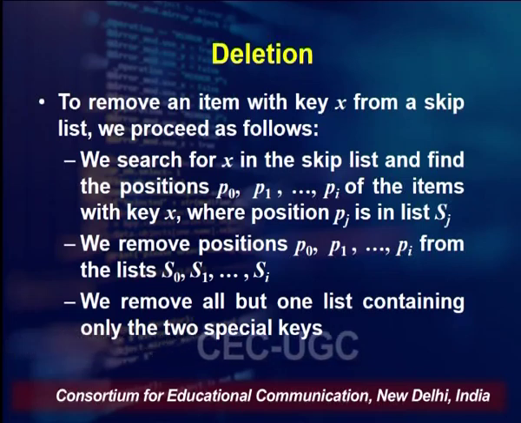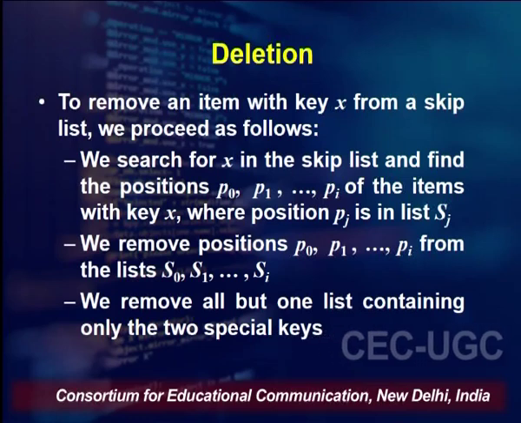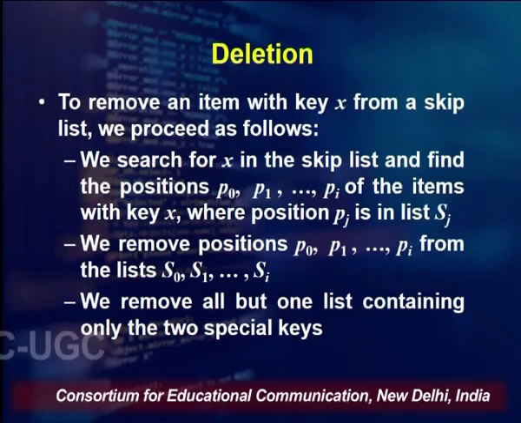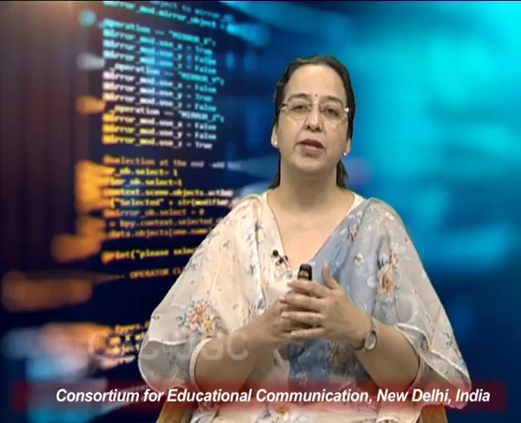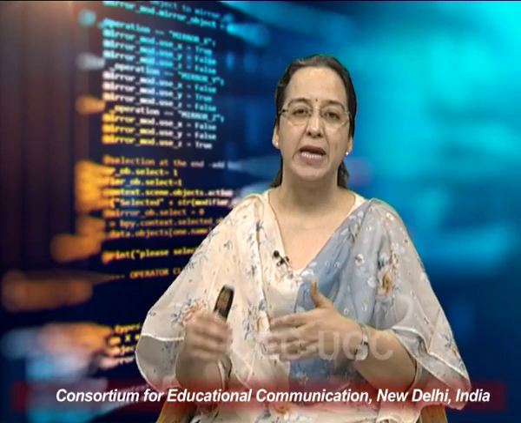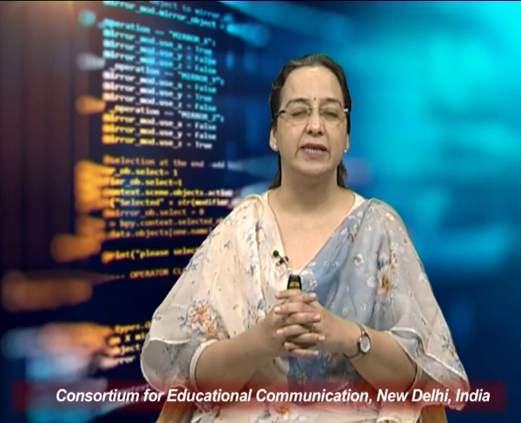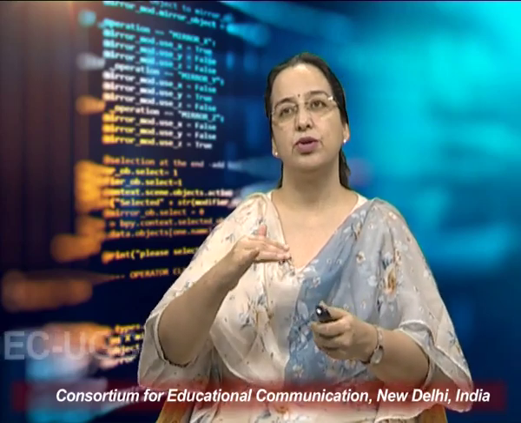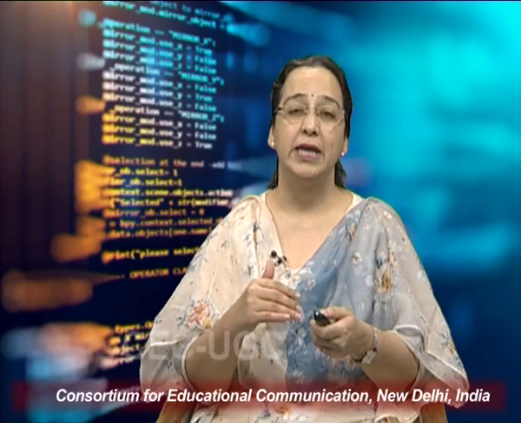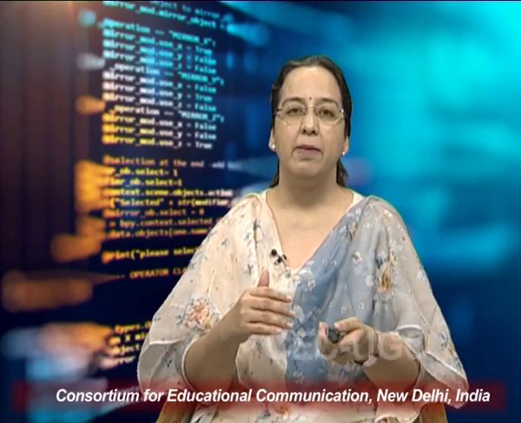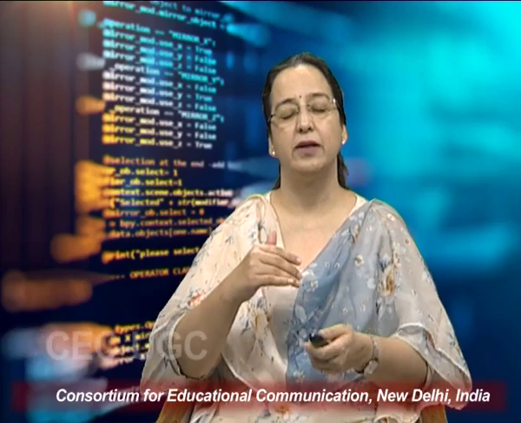That means the whole tower corresponding to that particular X is to be removed. That is why we say that we remove the positions P0, P1 till Pi from the list S0, S1 till Si. So, let us say you need to delete, let us take the example of one particular element, let us say 64 and 34.